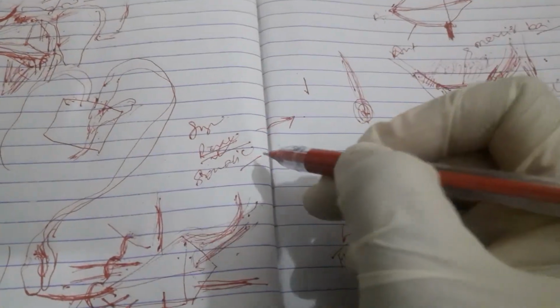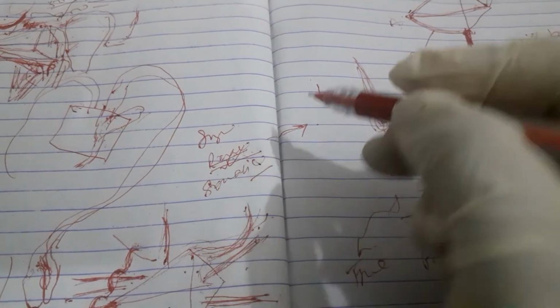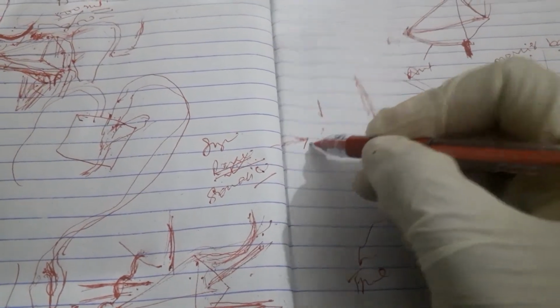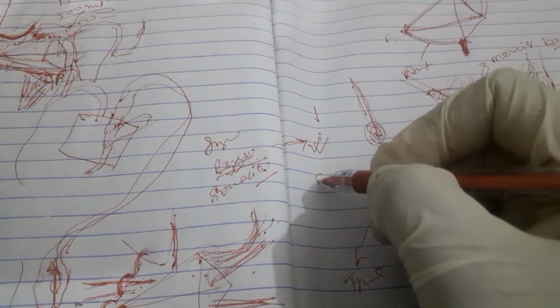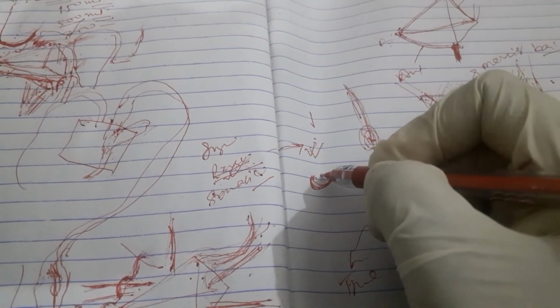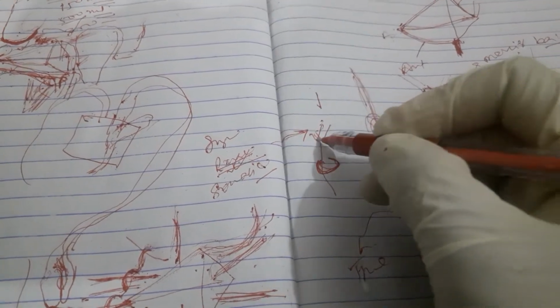The parasympathetic causes the contraction of the detrusor muscle and the relaxation of the internal urethral sphincter, so that the urine can evacuate.